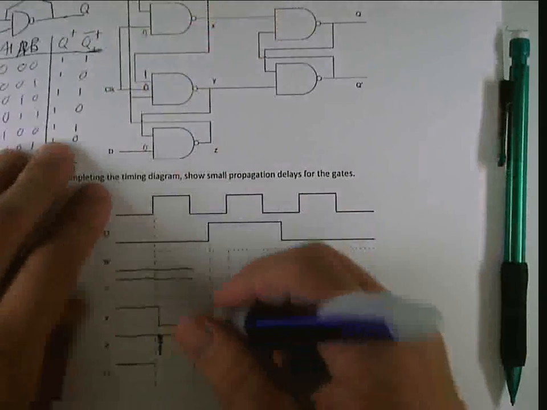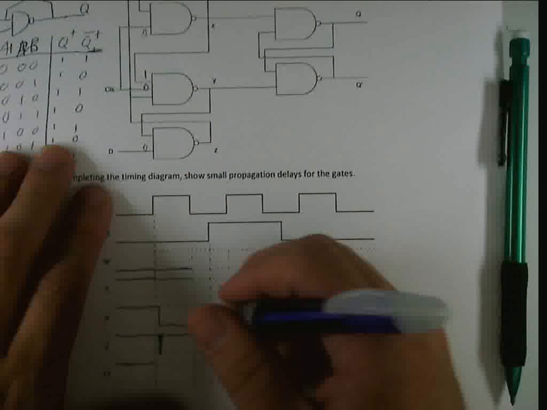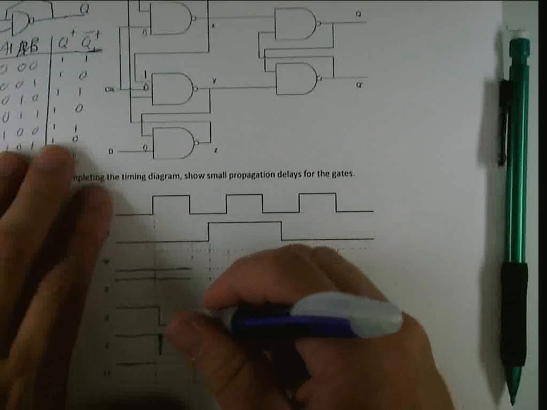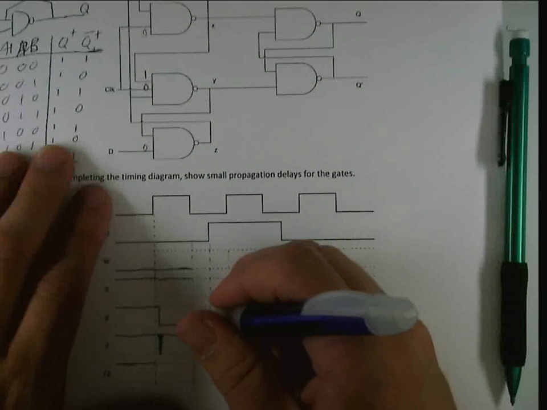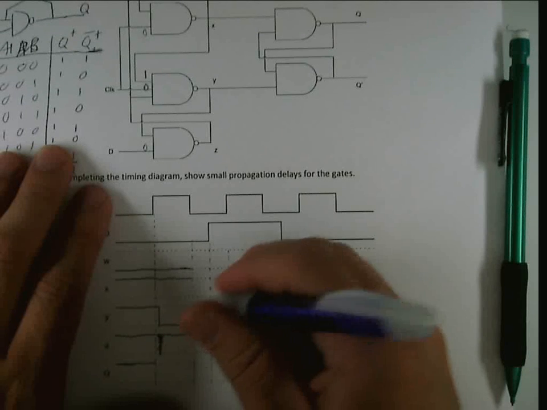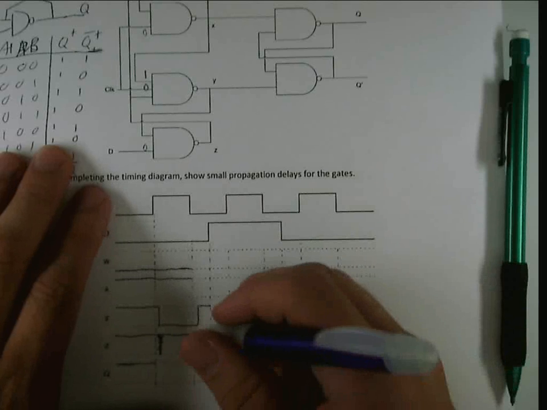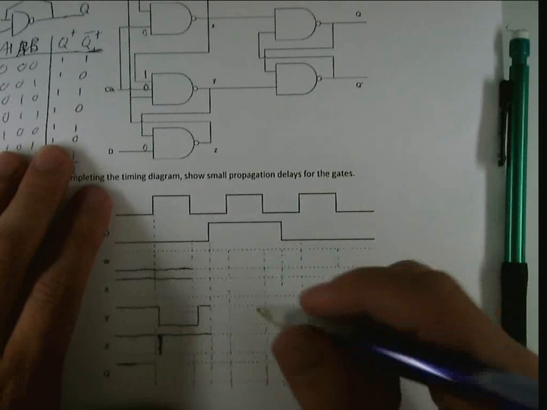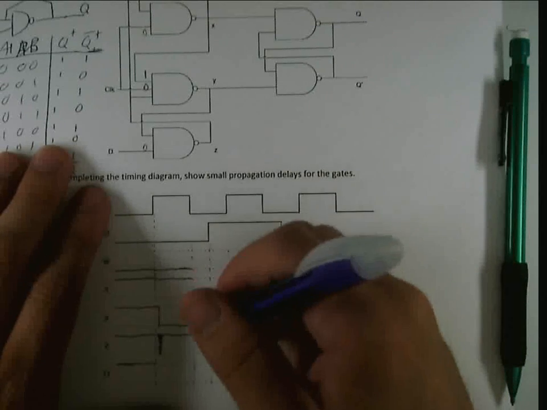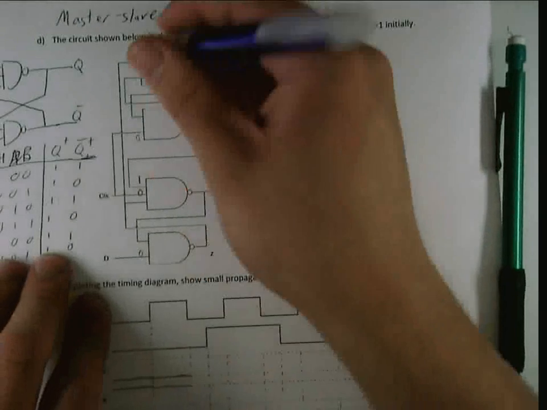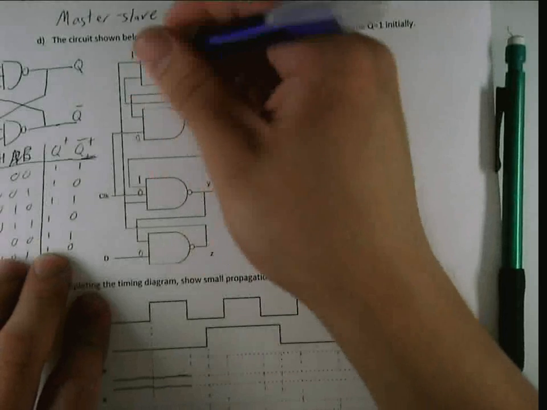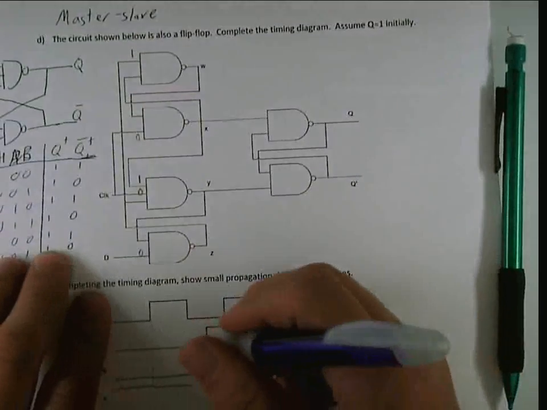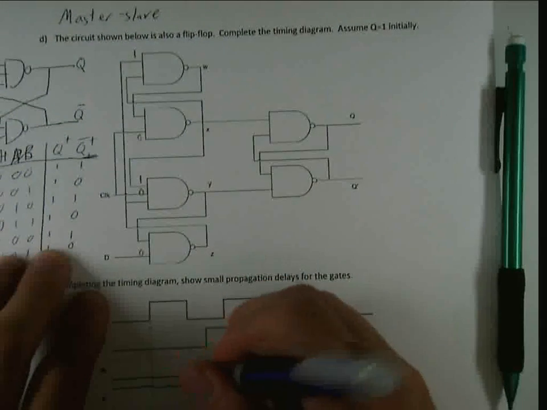Y is going to go back up to 1 for this little time period. After a short delay, Z is going to stay 1 for this time period. And since the clock is 0, we've got this back again, this is just going to stay at 0.